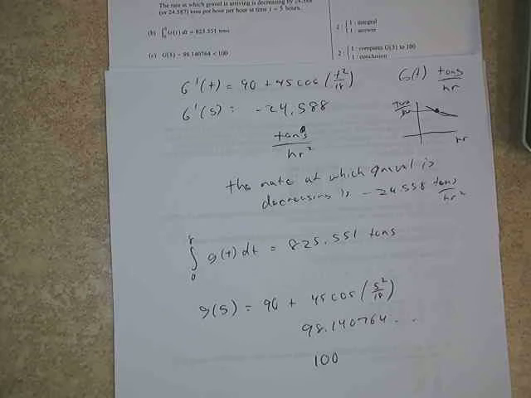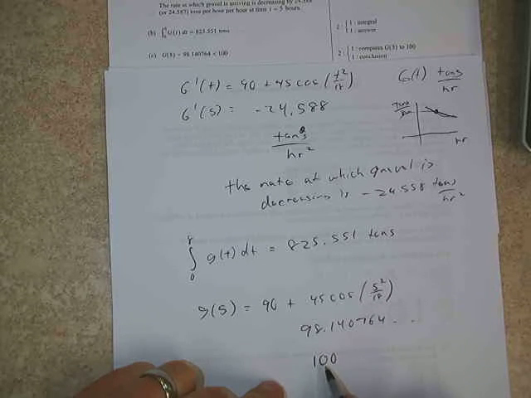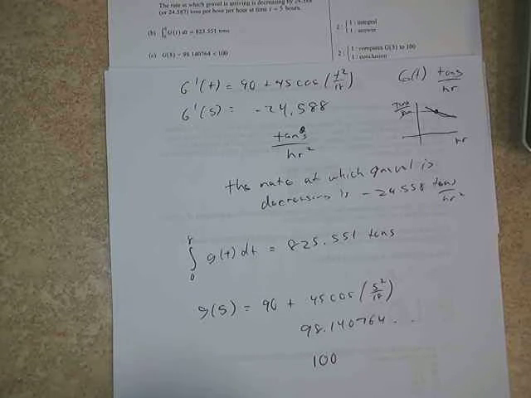The rate at which the gravel is leaving, if you will, and by that I mean it's being processed, so it's going to be taken care of, that rate is 100. So it's coming in at this rate, it's going out at this rate, so the amount of gravel is doing what? It's decreasing. It's coming in at a slower rate than it's going out.